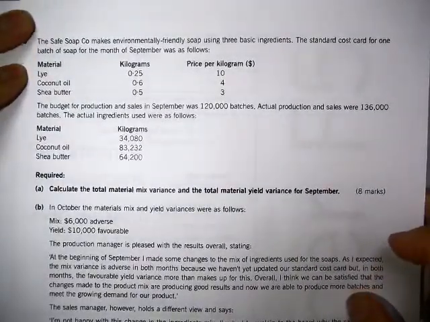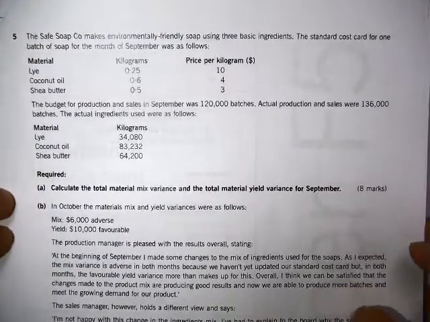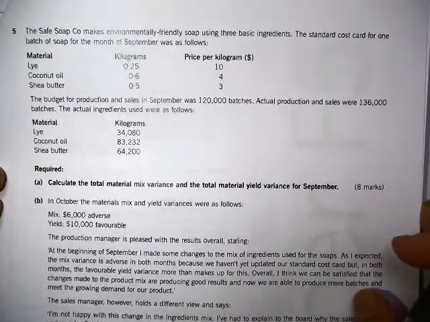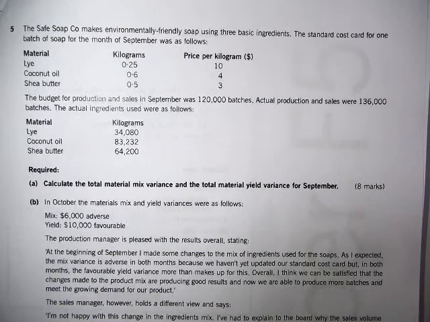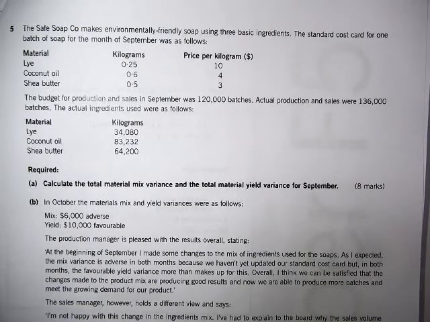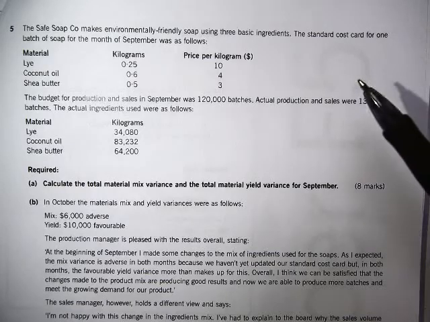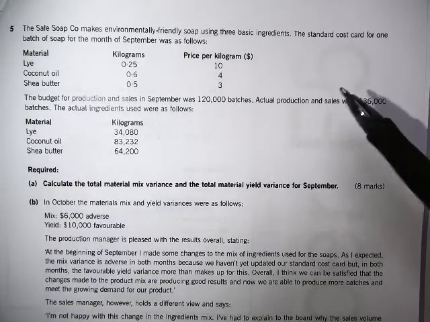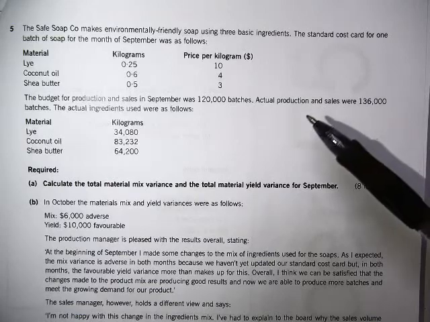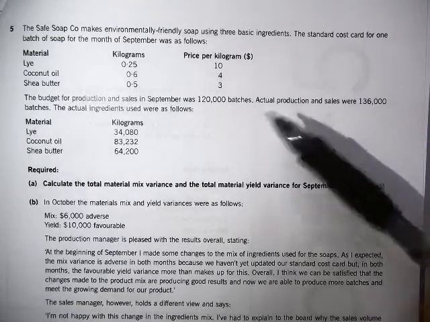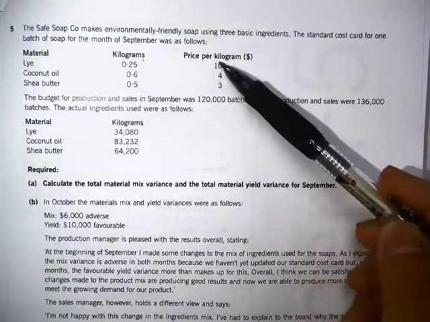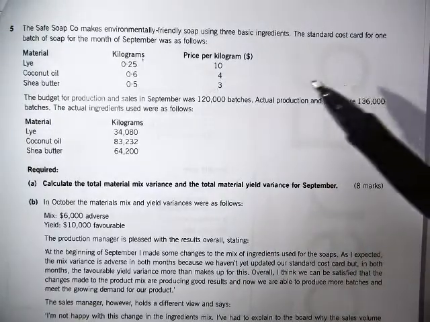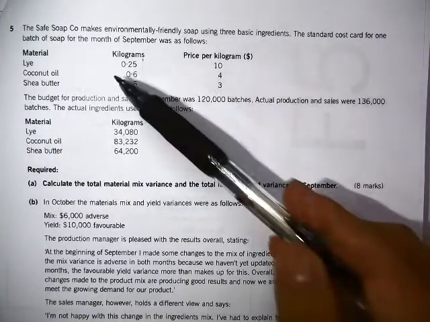The Safe Soap Company makes environmentally friendly soap using 3 basic ingredients. The standard cost card for one batch of soap will be material. They've got lye, coconut oil, and shea butter. So they give you the quantity and the price per kilo. One batch of soap will need so many kilos.